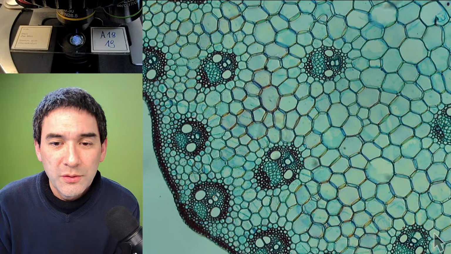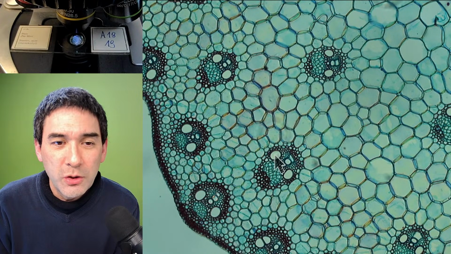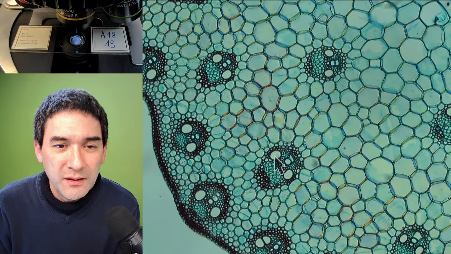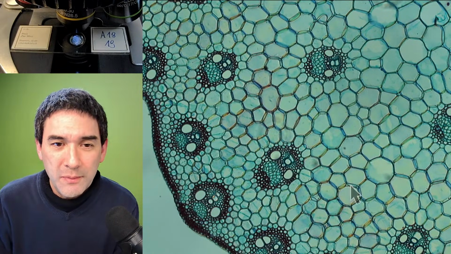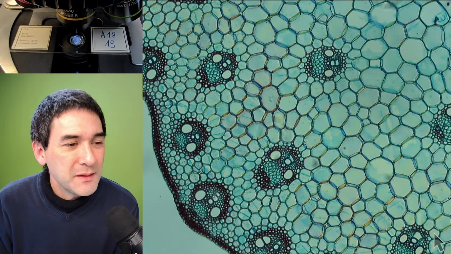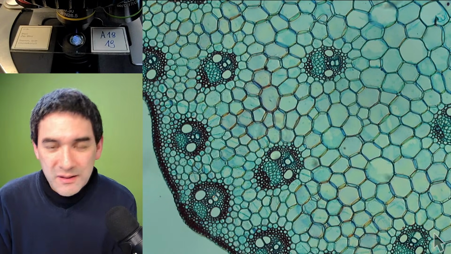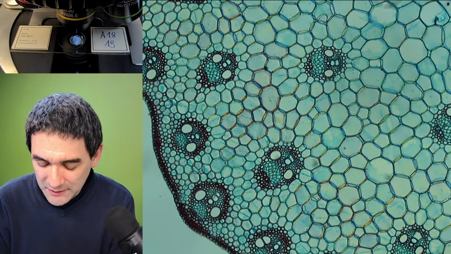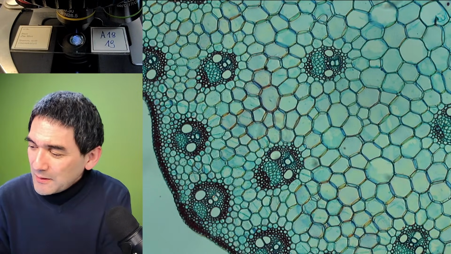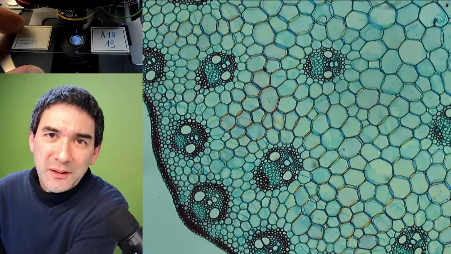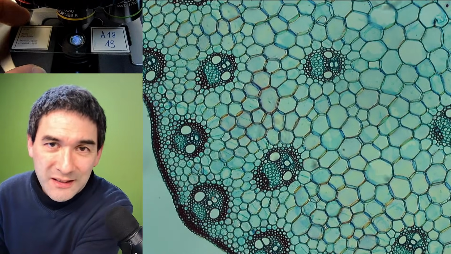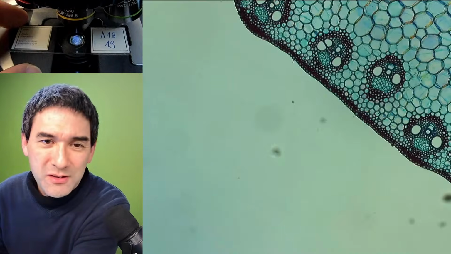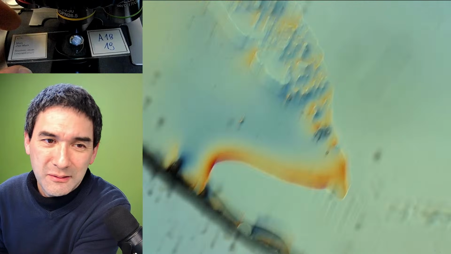Those are the vascular bundles, and those large cells in the middle are the xylem again, the tissue that transports water up the plant. Of course, there's always a little bit of biology involved, and sometimes it's nice to know and understand a little bit of what you see. But sometimes it's simply just cool to look at.